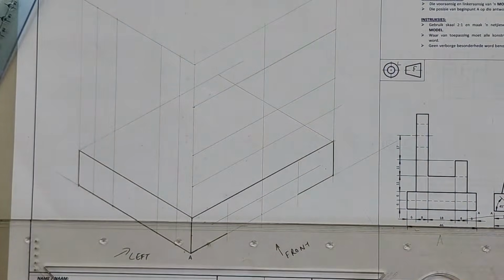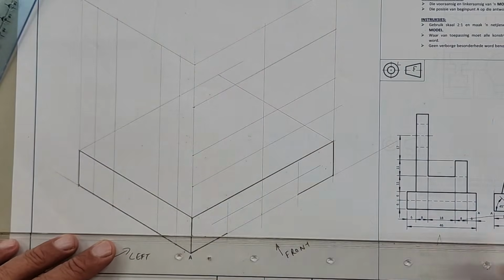Alright, the next part of it is the base of this actual shape here.